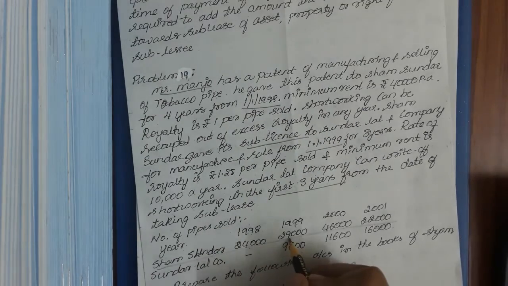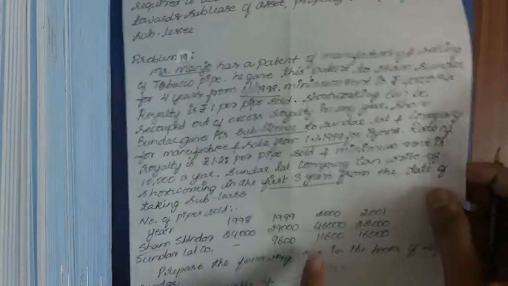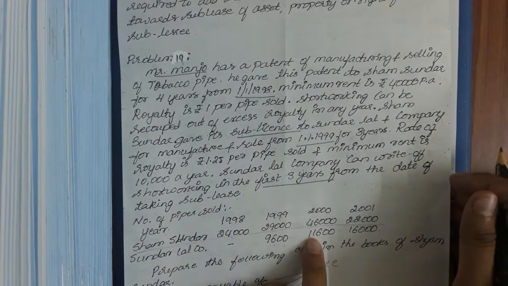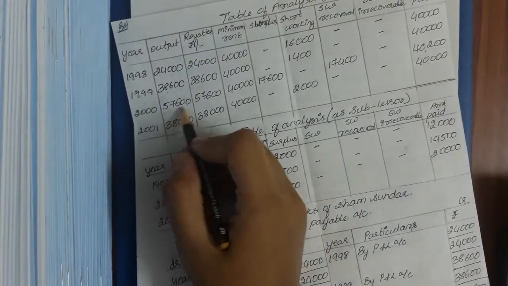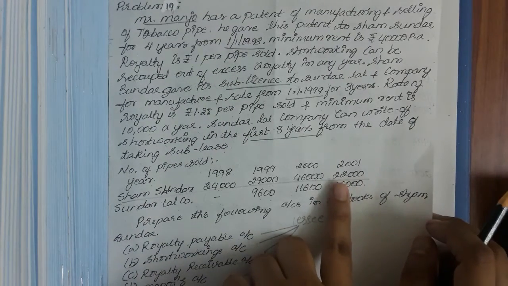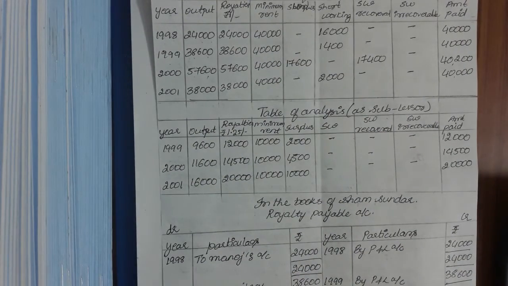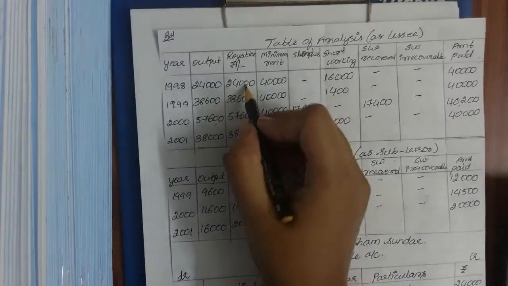So now 29,000 plus 9,600, that is 38,600. And in year 3, 46,000 plus 11,600 is 57,600. And in year 4, 22,000 plus 16,000, it will be 38,000. Understood how I wrote the output? Yes. Now we'll calculate the royalty.